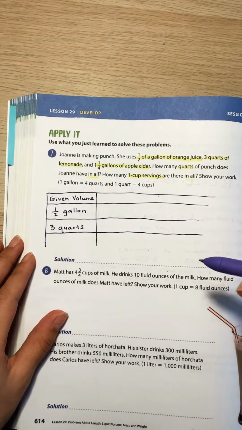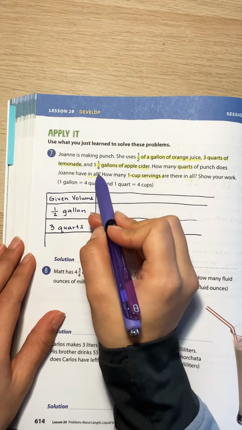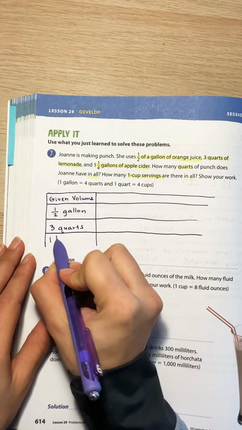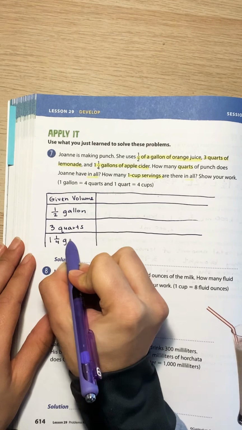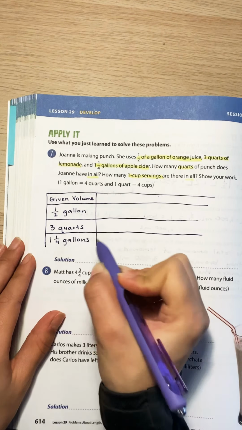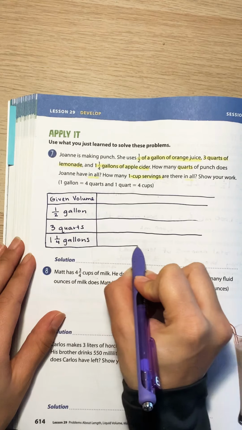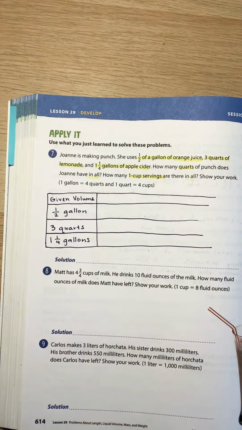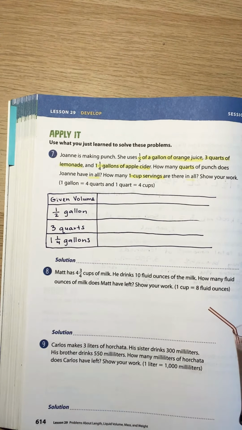Not a bad table I'm freehanding. Okay, and the last one was 1 1/4 gallons. Guys, are you seeing this? I think I need to tear this out and frame it when I'm done.